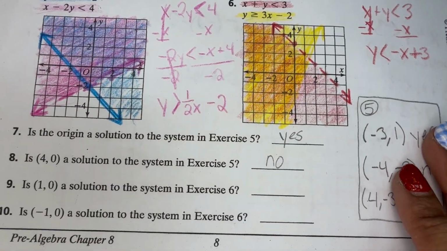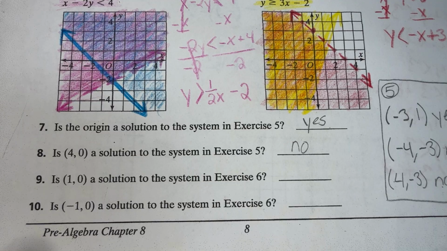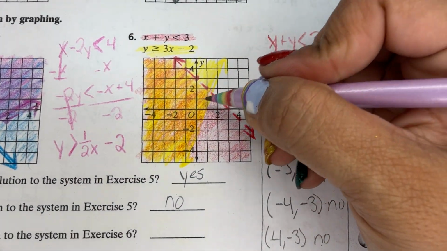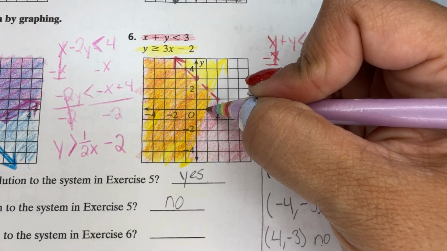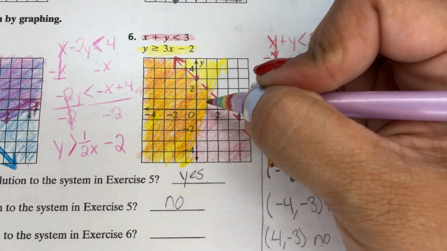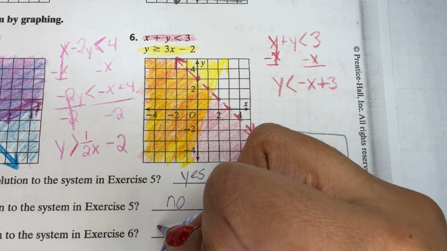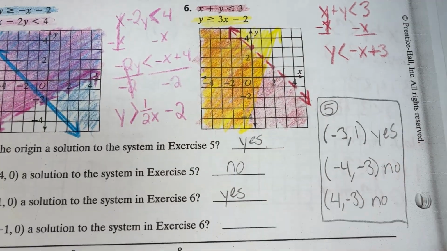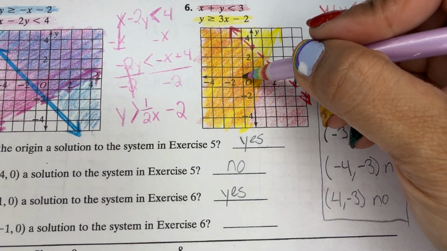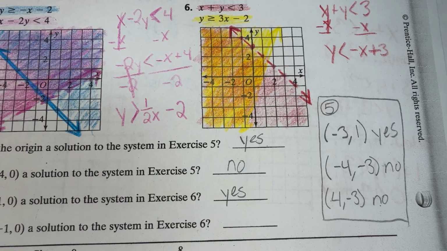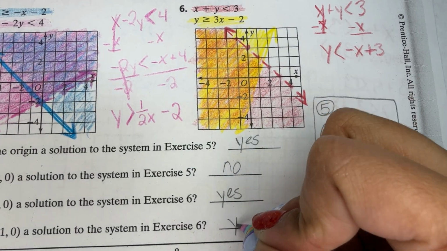So now let's take a look at these questions. Is 1, 0 a solution to the system in exercise 6? So let's see. 1, 0. Is this a solution? Well, I see that it's on my yellow line. It's in my red section and on my yellow line, so yes. Is negative 1, 0 a solution to the system? It's in the overlapping shaded section, so yes.